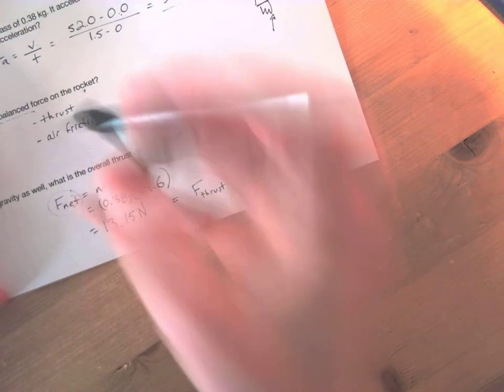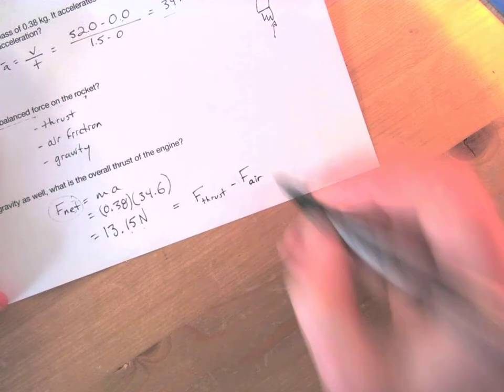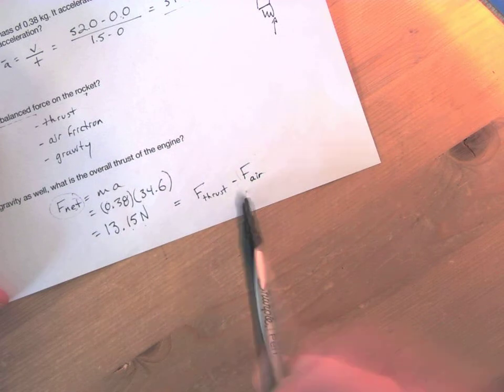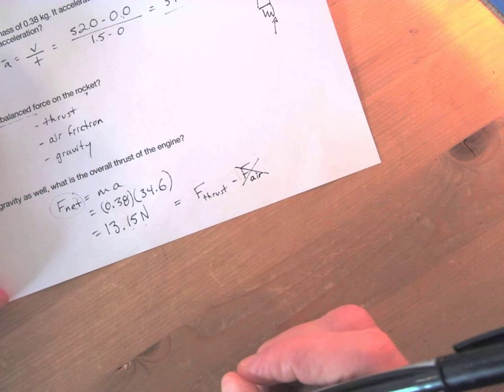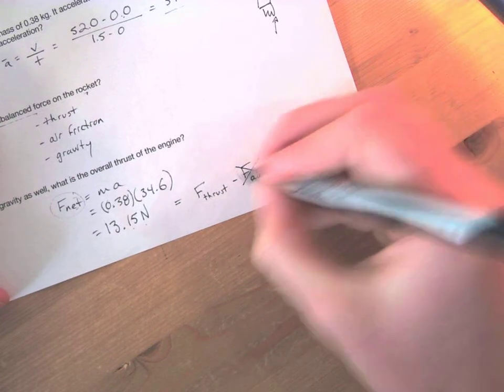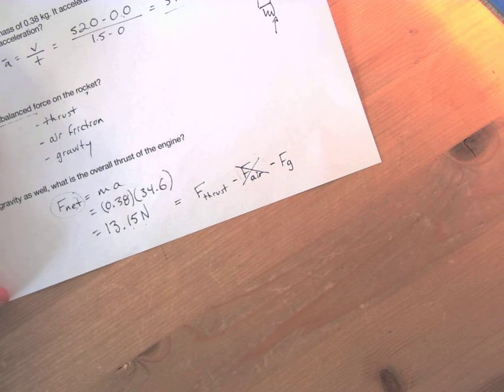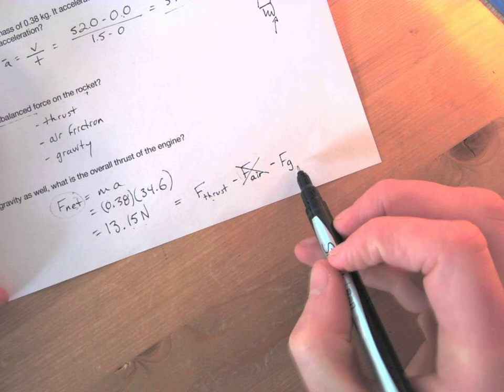I guess one thing to add is gravity also works on it. Here it's saying, given gravity as well, what's the overall thrust? So they're saying the air friction does not exist, which is not true, but for our purposes we can say that. So they're saying if you take the thrust and you minus the force of gravity, what's your net?